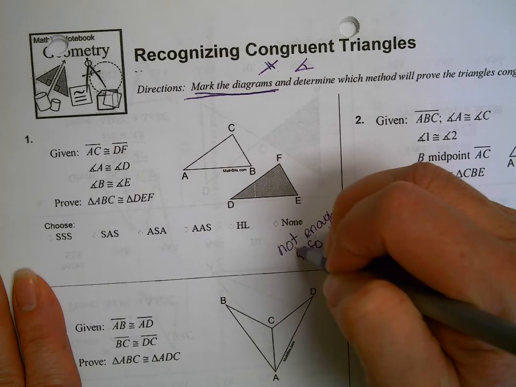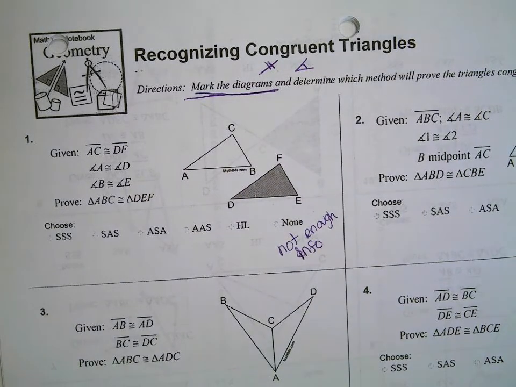If we have not enough information, it's going to be none. Or if we have two sets of parts, but not a third.